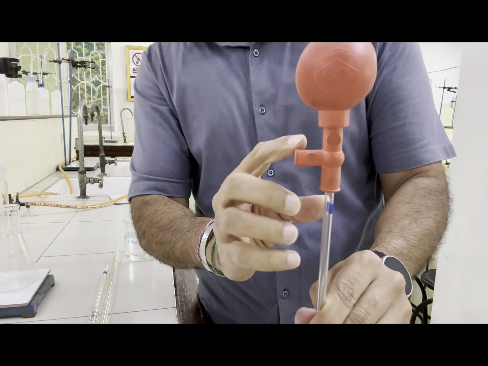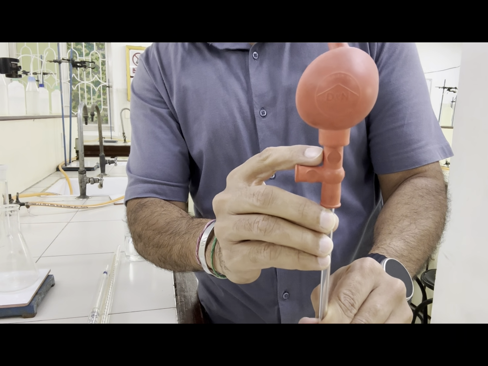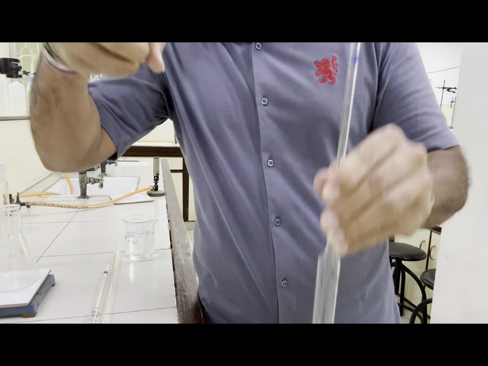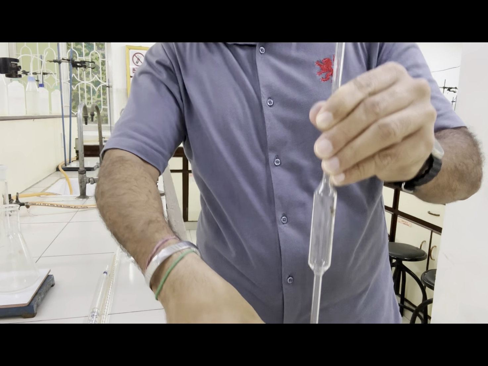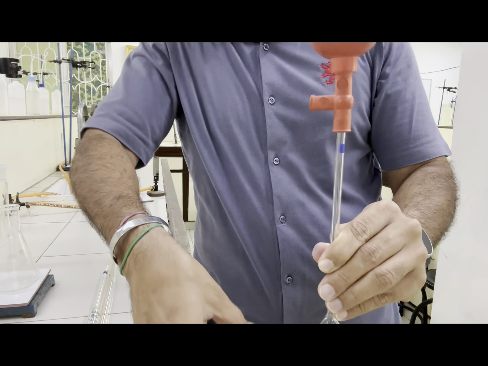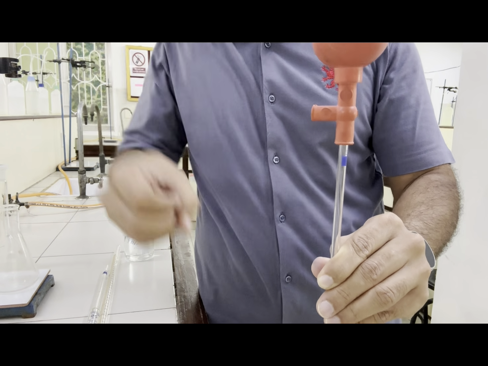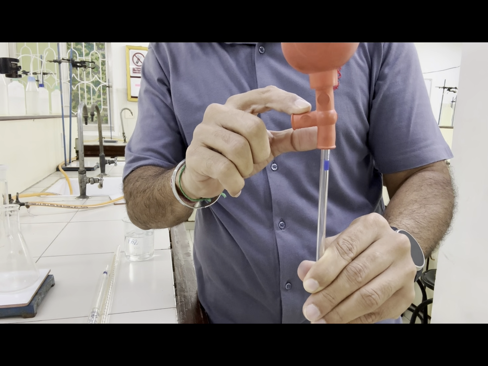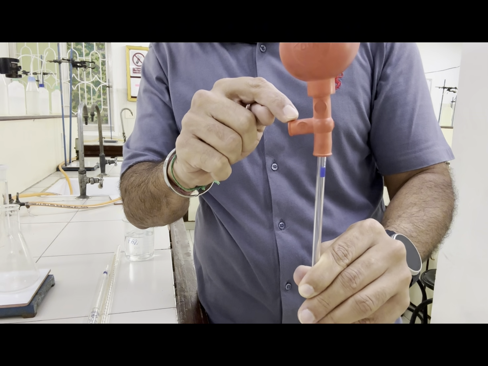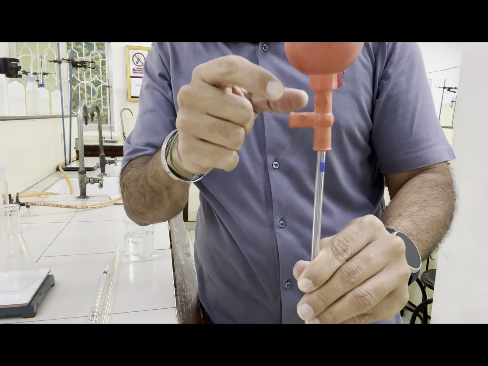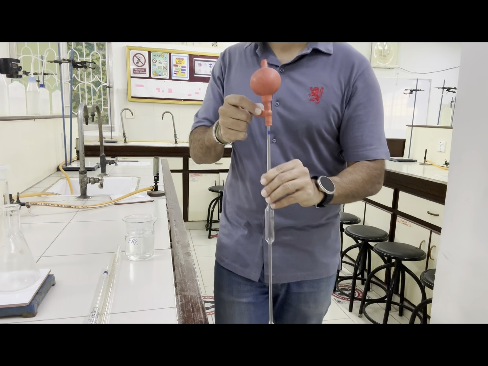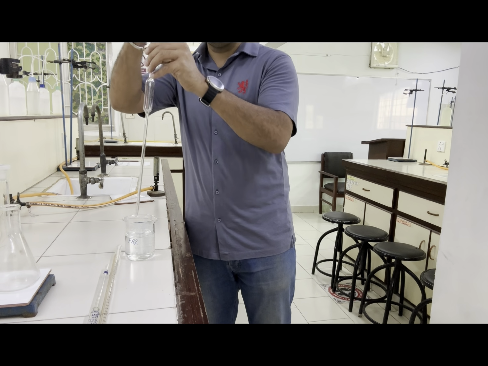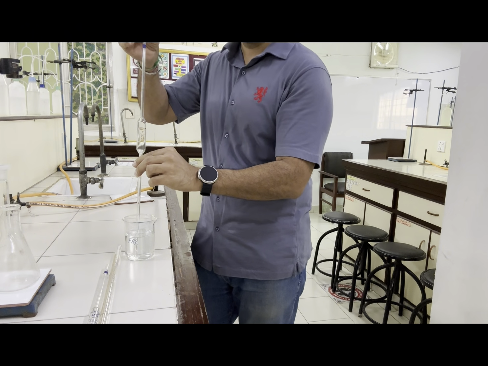Then it has the S button here. S button means suction. So when you put this in any solution and press this S button, it will start sucking up the solution. This E button stands for ejection of the liquid. When you have filled anything and you want to eject that liquid out, press this E button. So now let's press this S button and fill the liquid up till the mark.